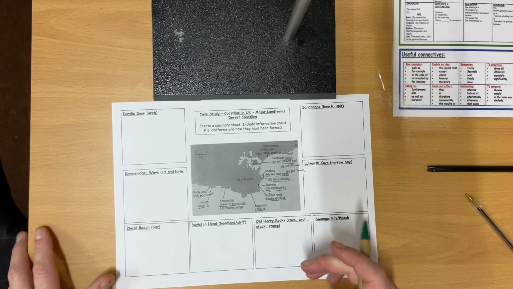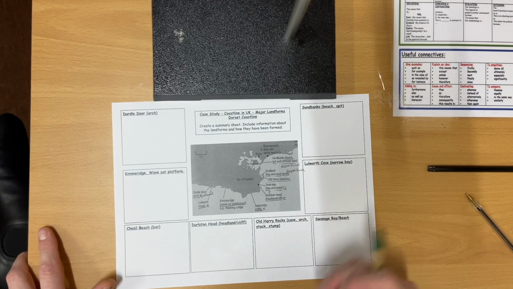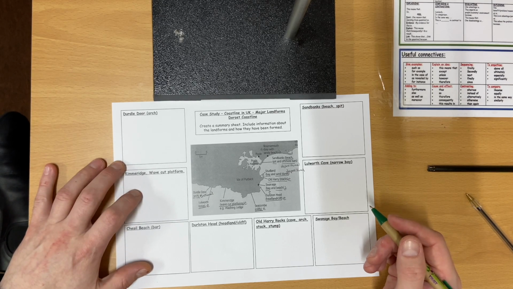Now, I'm just going to very quickly go through some of these major landforms and give you some tips on how they form and how you could potentially present these in an examination. So, Durdle Door is an arch.